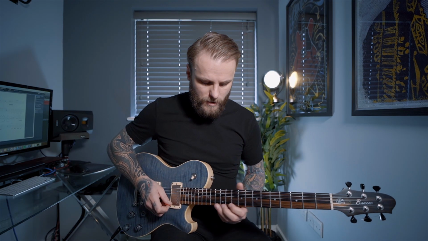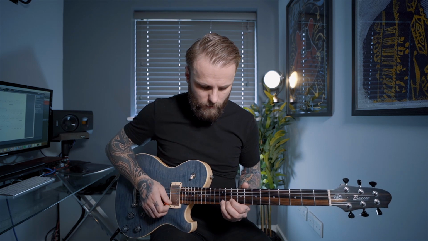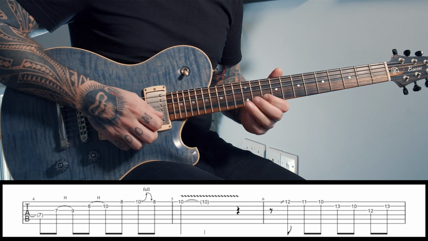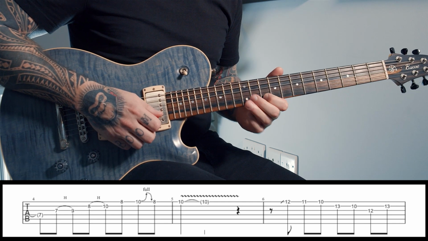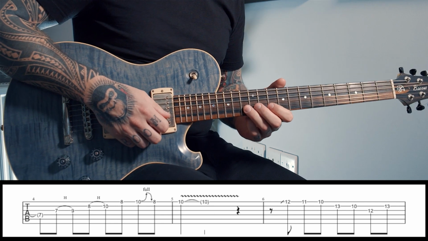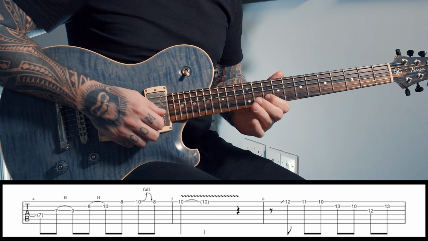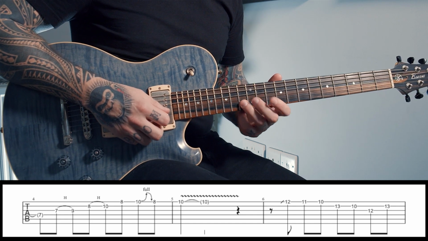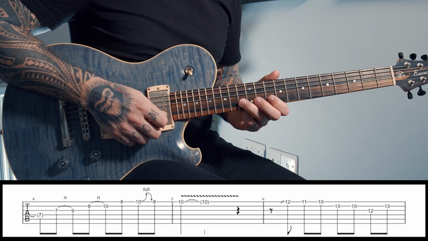Okay, so now we need to do the lick that's going to take us back to A. So we slide up to 12. We go 12, 11, 13. You can pull all of those off. 13th on the B, pull off to 10. 12 on the G, 13 on the B. And there's our A root note for when the chord goes back to A.